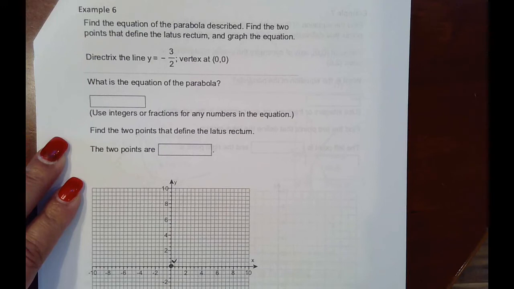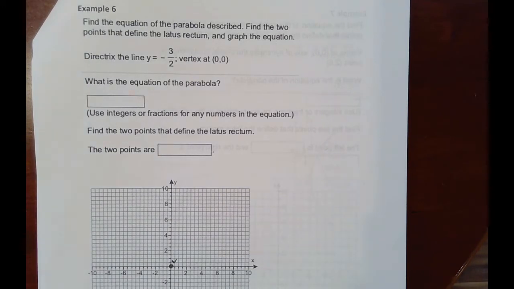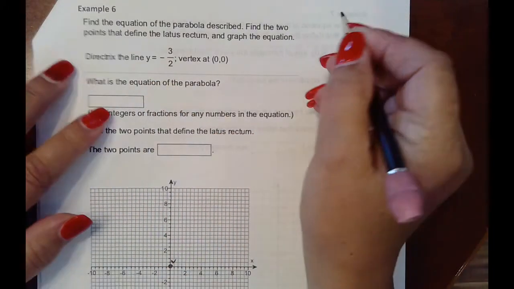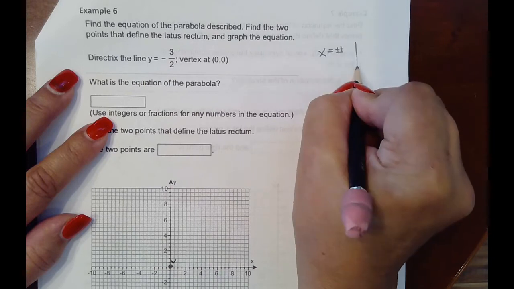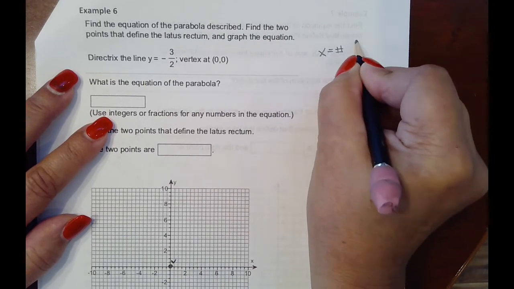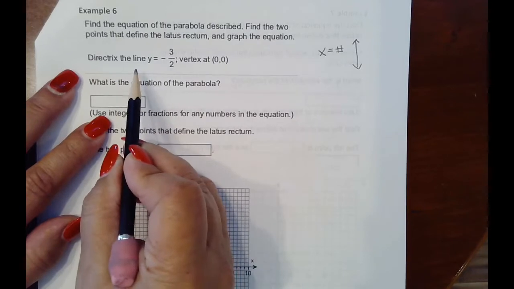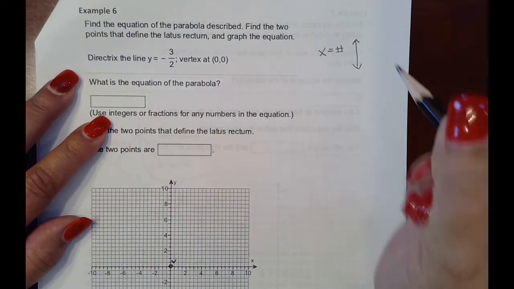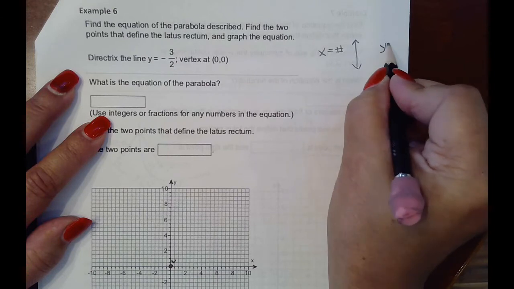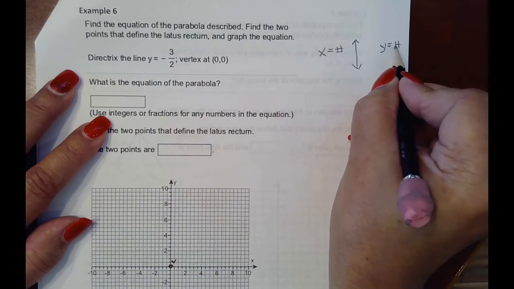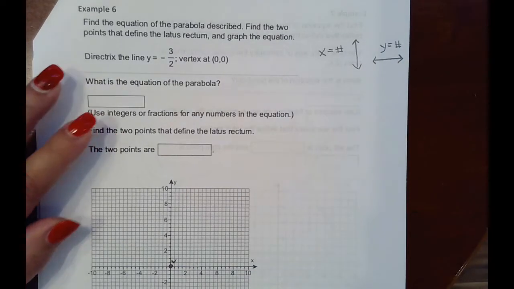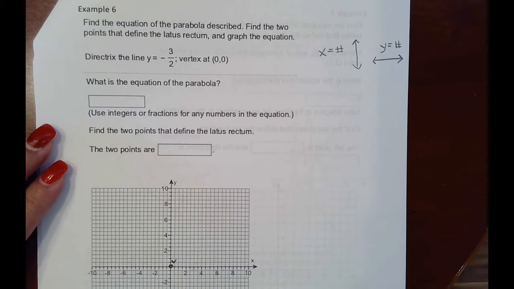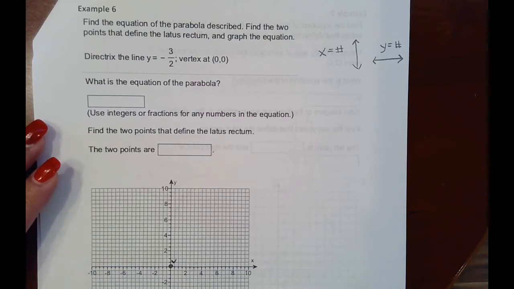You have to know how to draw your lines. When it's x is equal to any number, the line looks like this. Because if they're going to start off by giving you information about lines, which represent the directrix, you need to know which way to go with them. If it's y is equal to a number, then the line runs like this. Just with these two pieces of information, it's going to tell us which direction the parabola opens in.